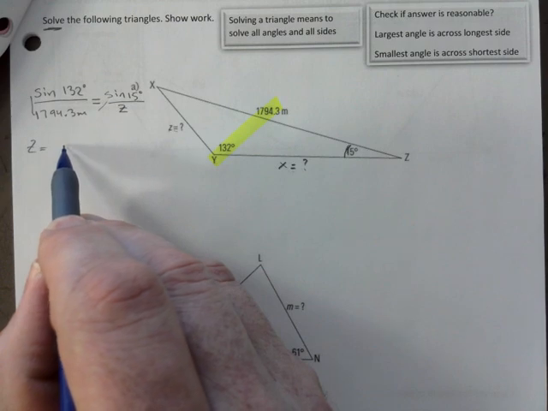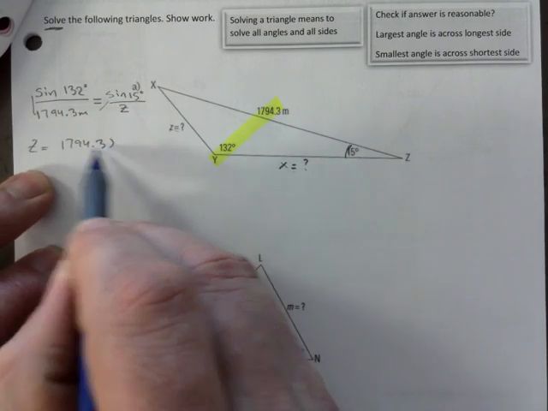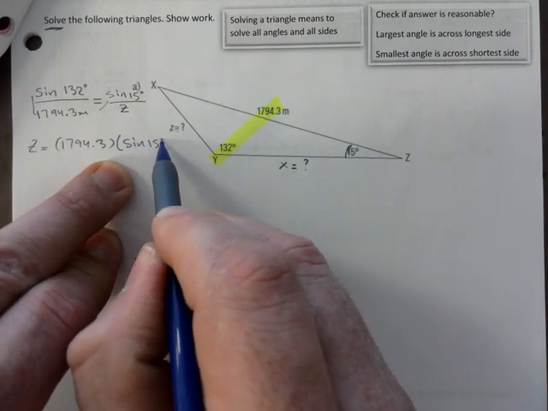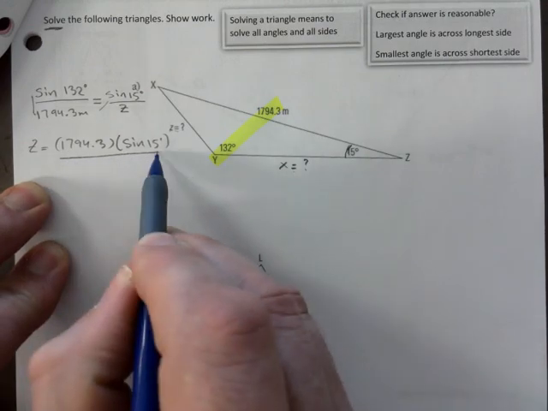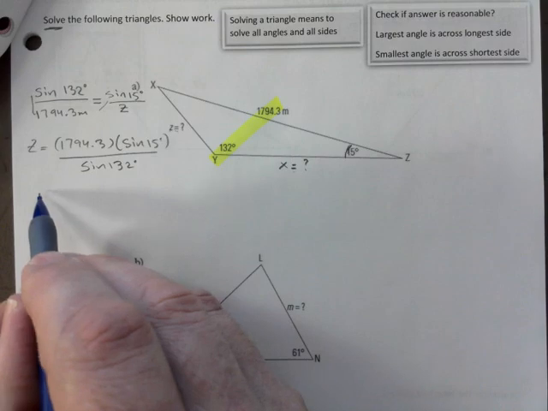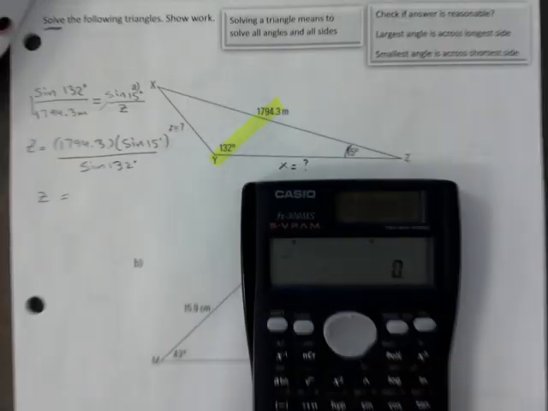So 1794.3, I'll take this number and multiply it by sine of 15. No more SOHCAHTOA, okay? I don't talk about it in this course because some students revert back to it and then we're in trouble on the exam, right?